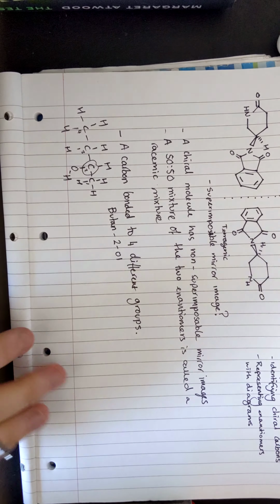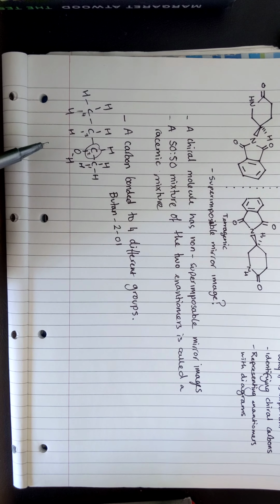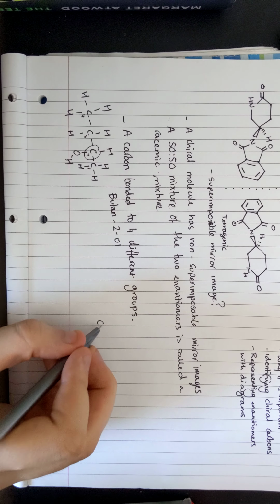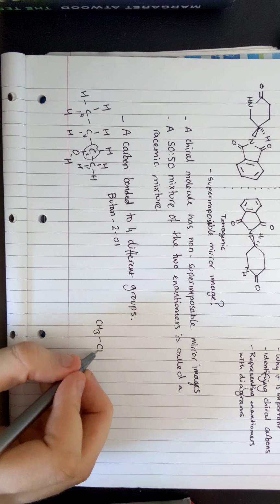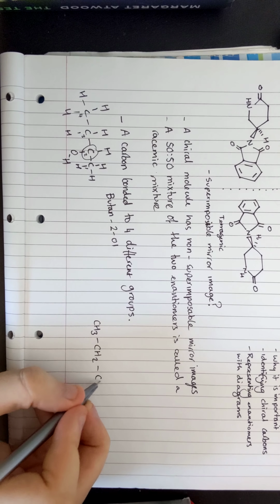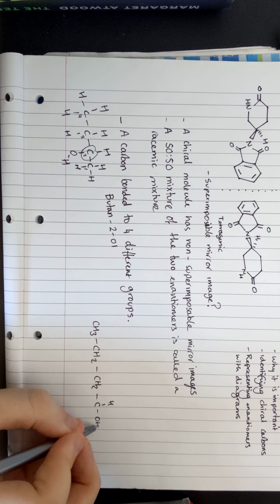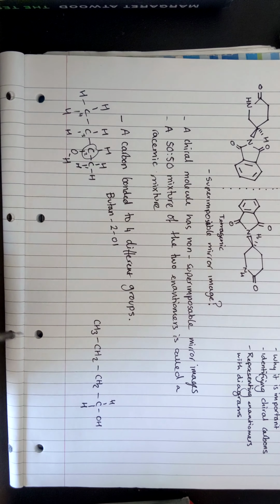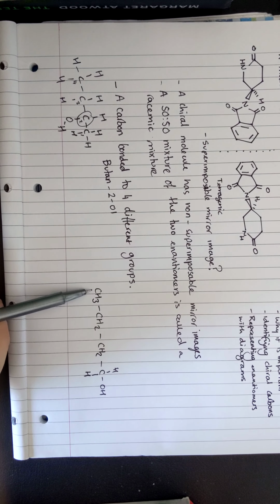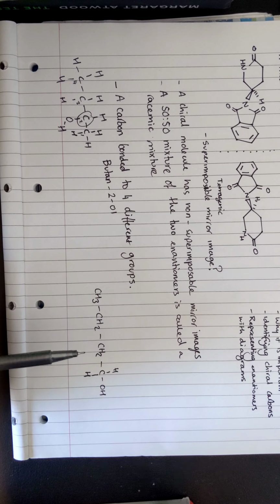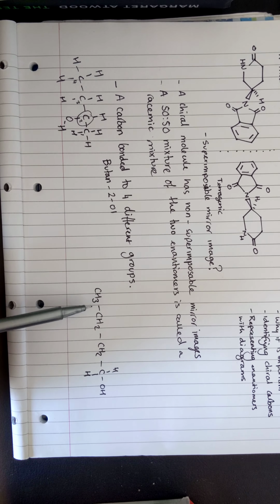Now, if we take an isomer of butan-2-ol, so if we take butan-1-ol, and consider this one. This carbon here is just bonded to 3 hydrogens, so it's not chiral. It hasn't got 4 different things.